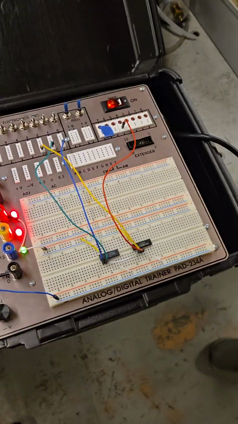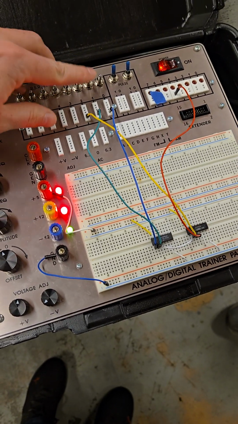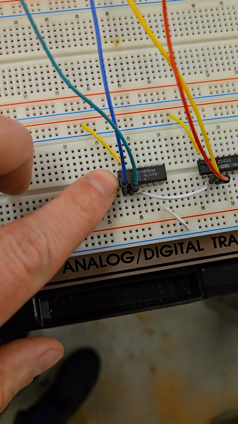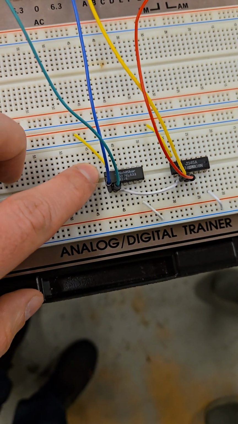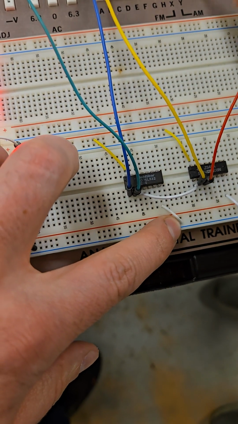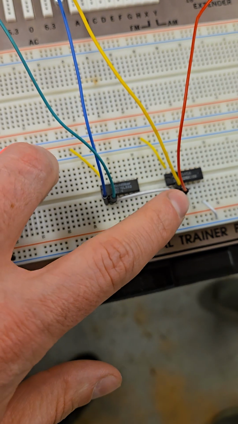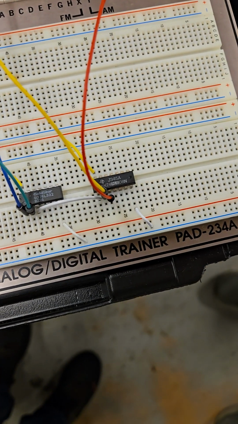So here we have our layout. So this is our C, A, D. This is our OR logic chip, which our A and D is plugged into. We have power going through pin 14, ground going through pin 7, and a jump going through pin 3 to pin 1 on the AND logic chip.